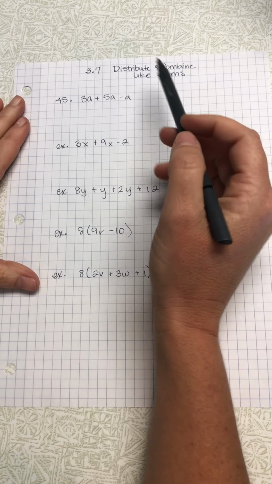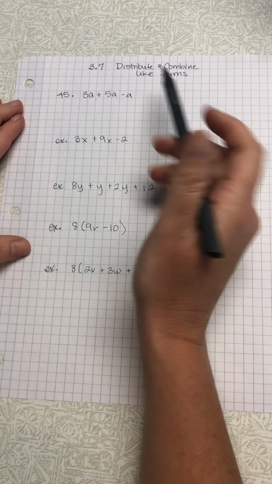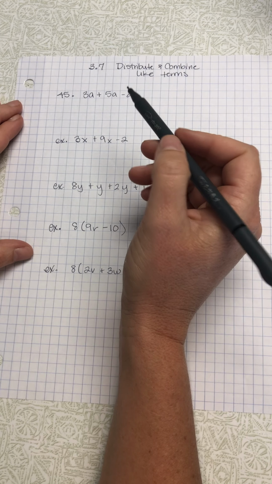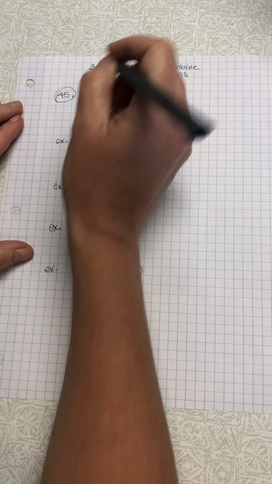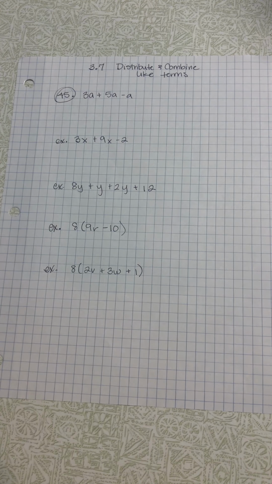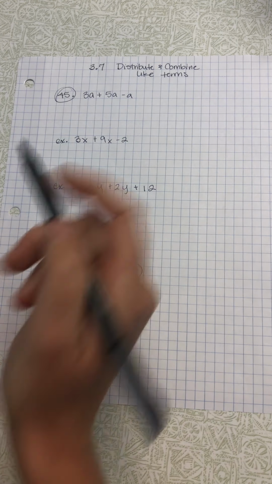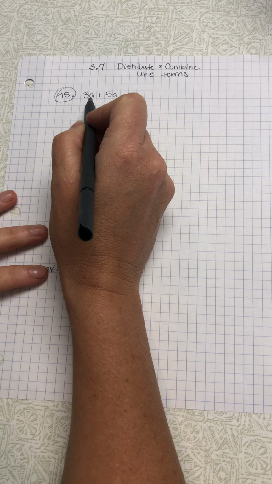All right, let's take a look at this. Distributing and combining like terms, all right? So this is, again, from chapter 3, an old concept, but I want to review it so it's fresh in your mind. Number 45 is one of the problems from the book that you will be doing with your homework. And it starts off with A's, right? So this is when we would look for like terms.